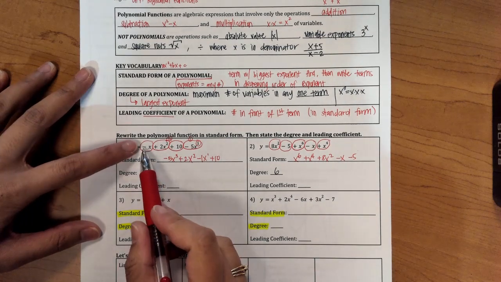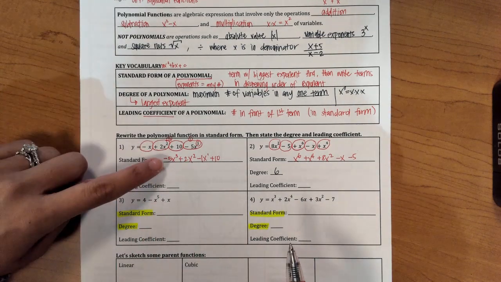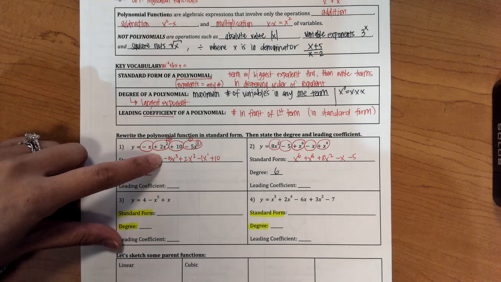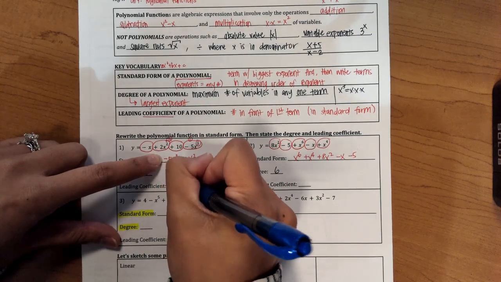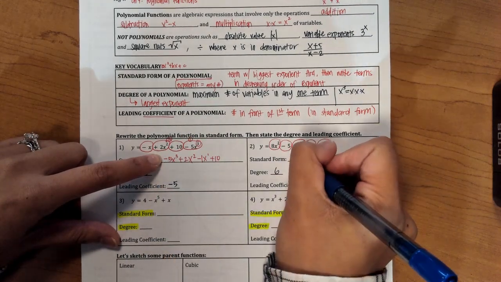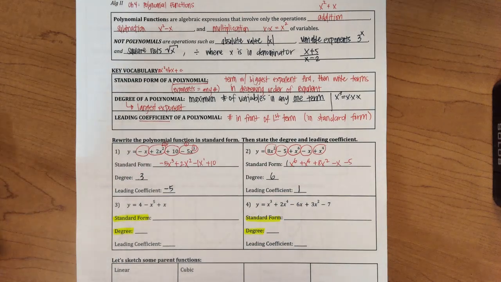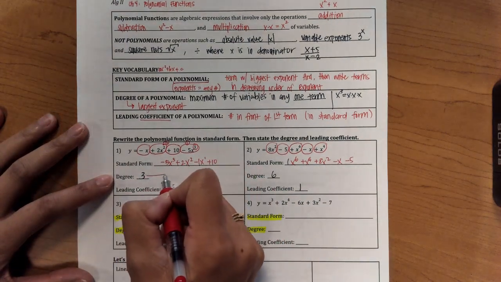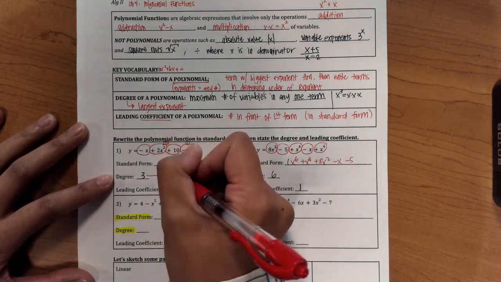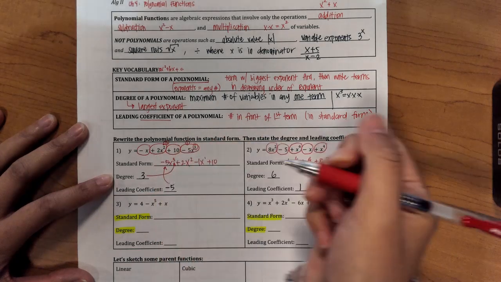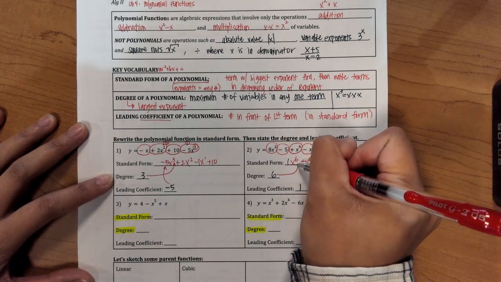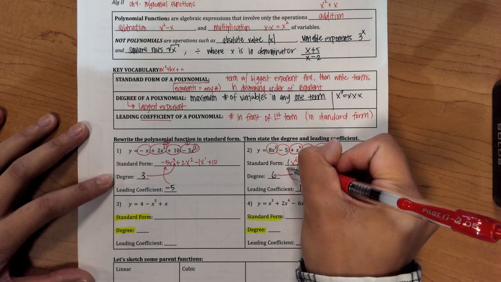So I'm not going to look at this number in front. I'm going to look at the number in front here. And so that'll be -5. And the number in front here is 1. So I'll draw some arrows so you guys can take a look. This is my exponent, and -5 is my number in front. Exponent, number in front. Okay.